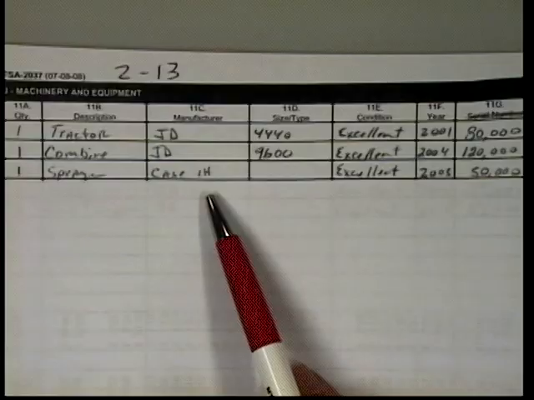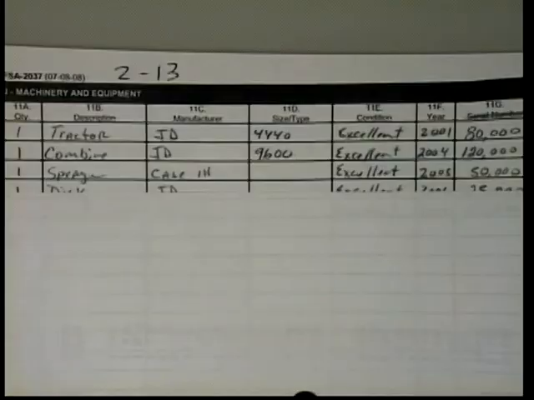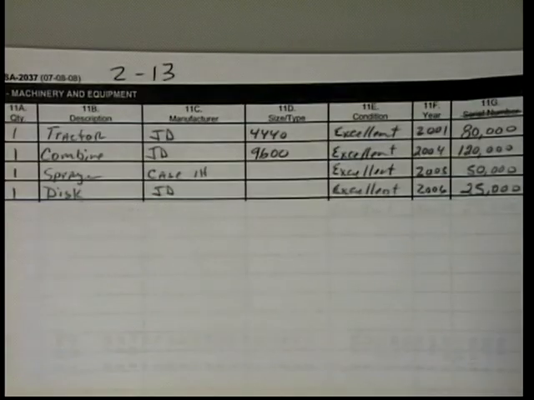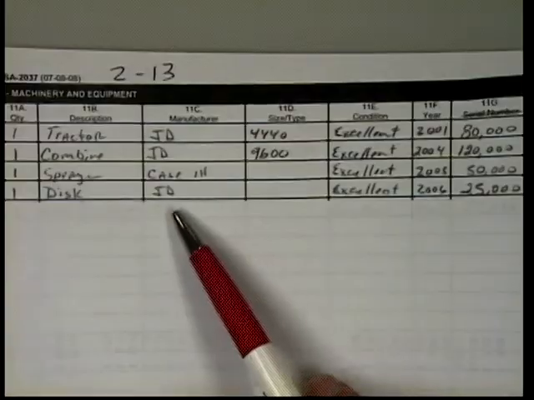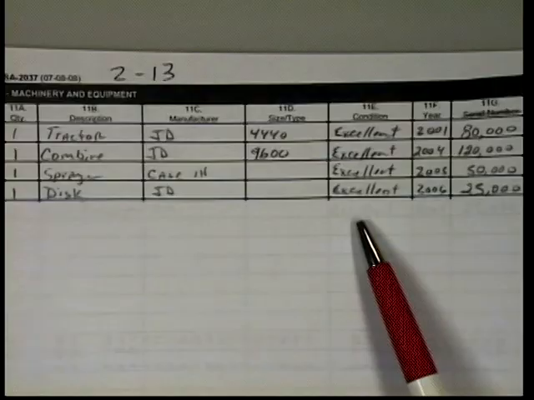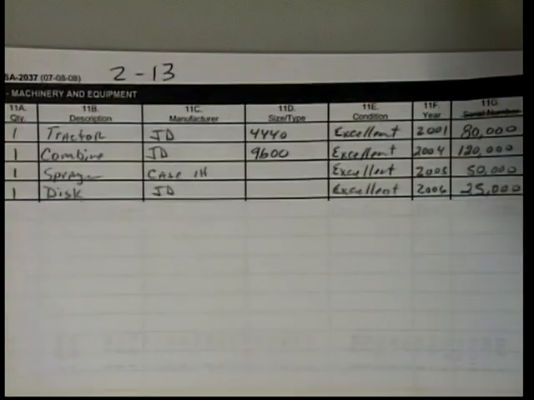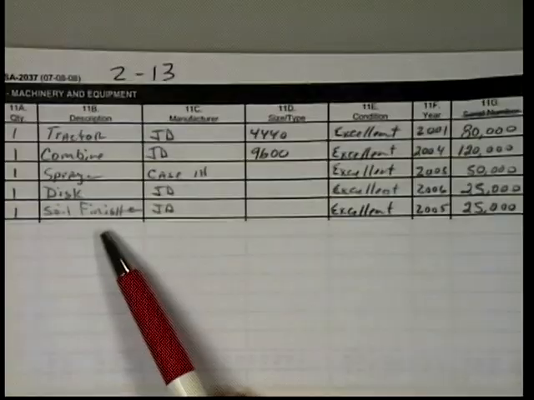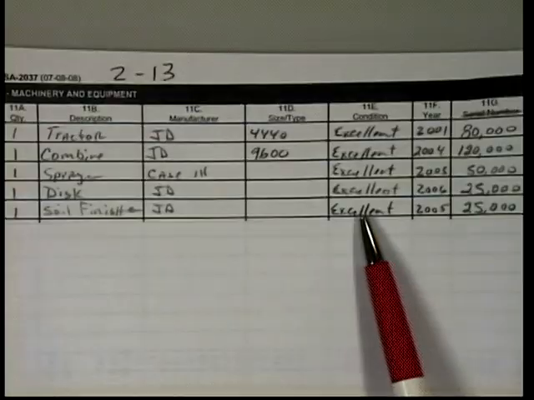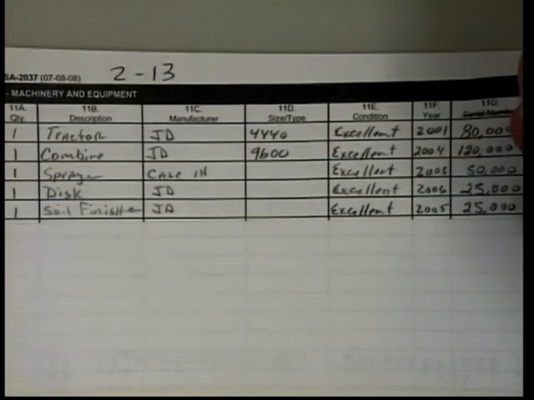I've got a sprayer, I list it there. It's excellent condition, a 2005 model, $50,000. And I got a disc. Has to be a John Deere, of course. Excellent condition, 2006 model, for $25,000. And a soil finisher, John Deere, excellent condition, for $25,000. The important concept here is your total value on your machinery.